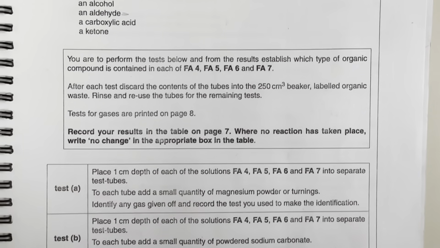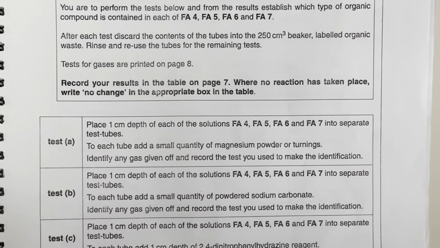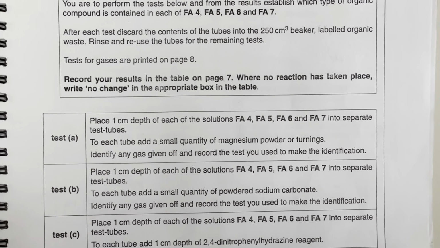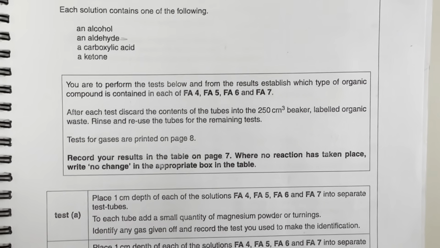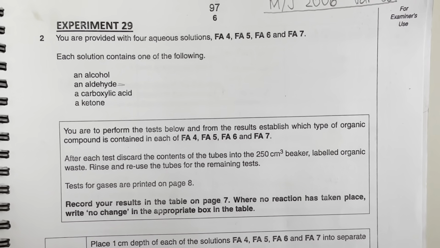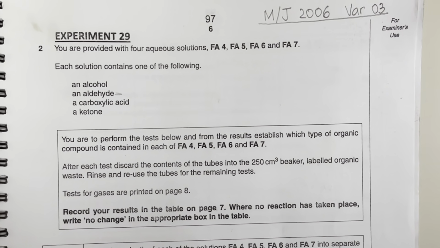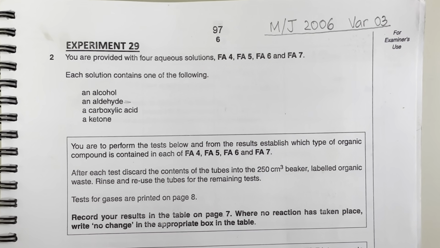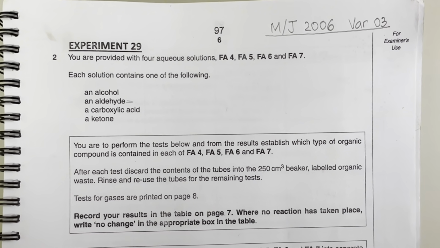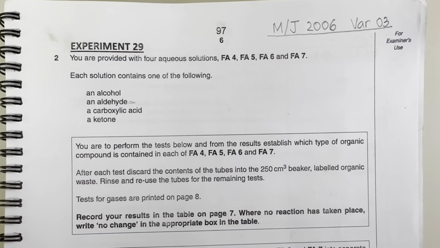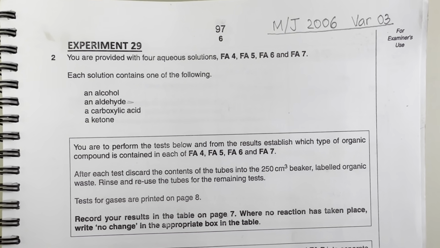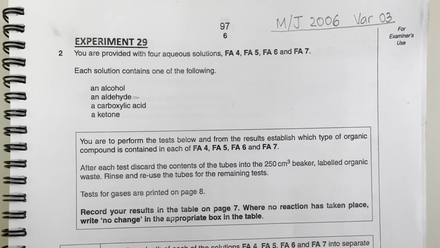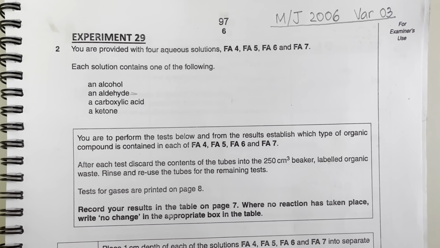And if they have asked us to add magnesium powder or magnesium turnings, it means this electropositive metal can react with alcohol and a carboxylic acid, where the reaction with alcohol will be very slow, of course, because it's not that much electropositive like sodium or potassium, but it will react quite impressively with the carboxylic acid.